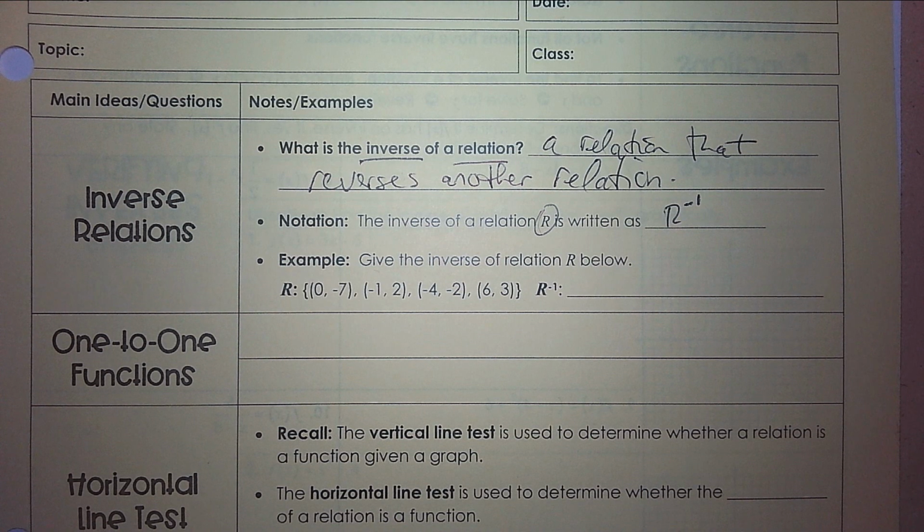Now what's inverse again? Inverse reverses whatever a function does. A function says, hey, go times 3 and subtract 1. What does the inverse do? Add 1 and divide by 3, right? Brings you back to where you started.